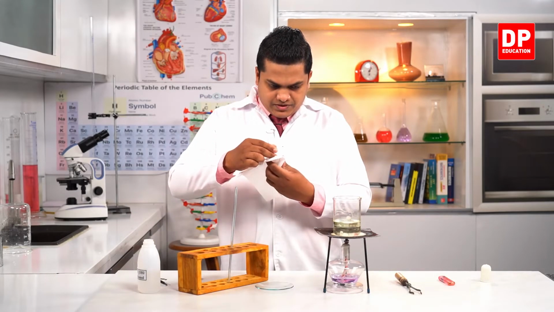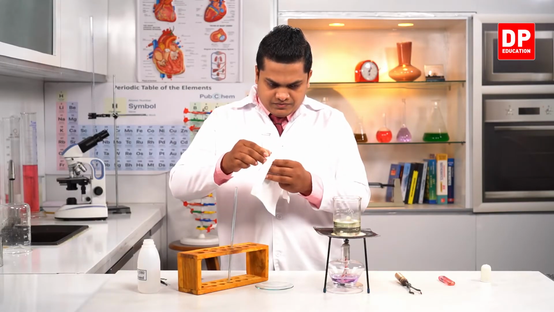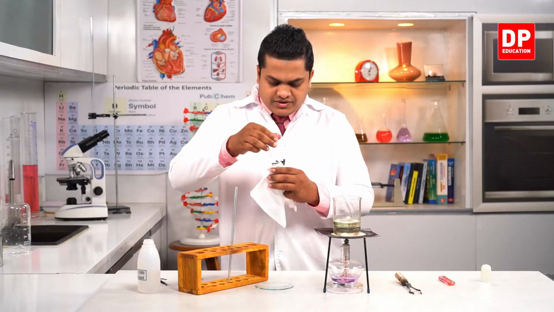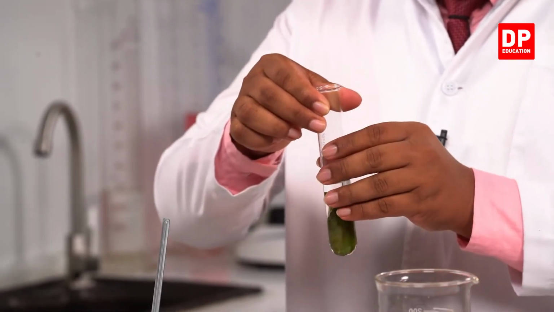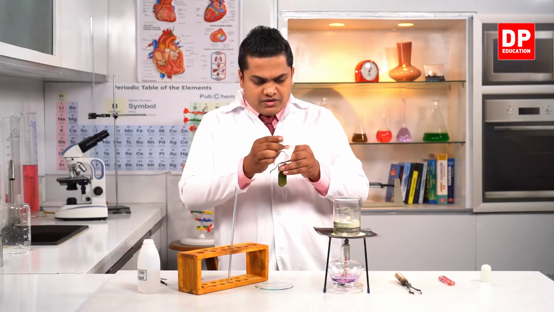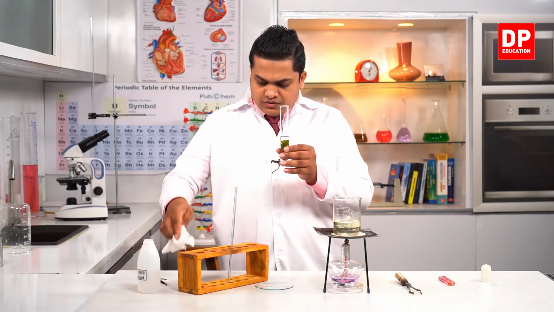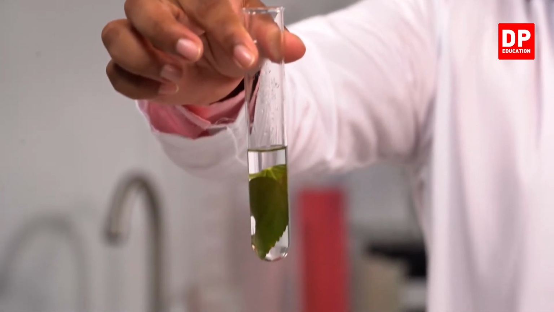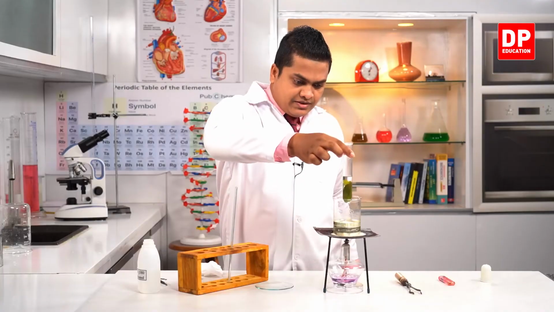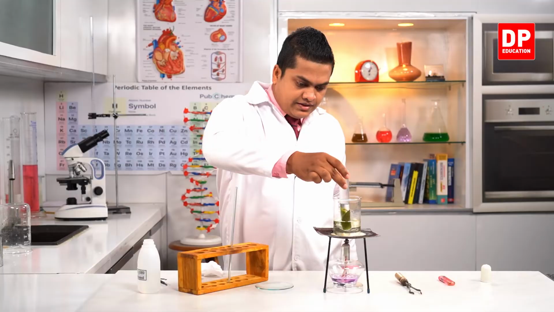So I'm going to wipe it down. So my dear children, don't boil alcohol directly under a flame, because alcohol is highly flammable. So when you are inserting this, make sure you insert it within water like this.